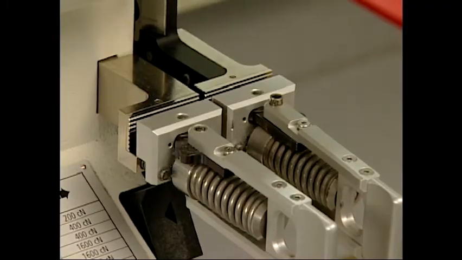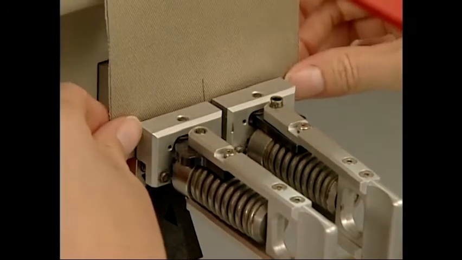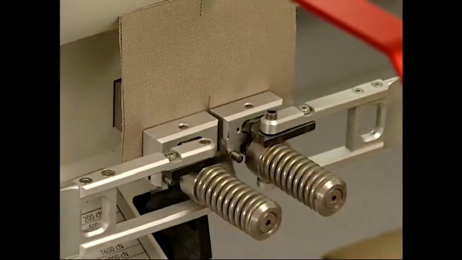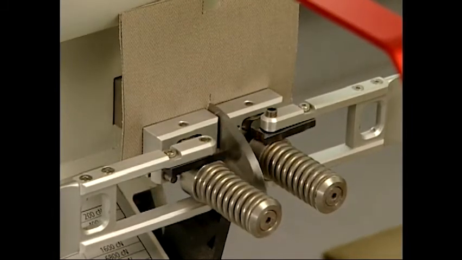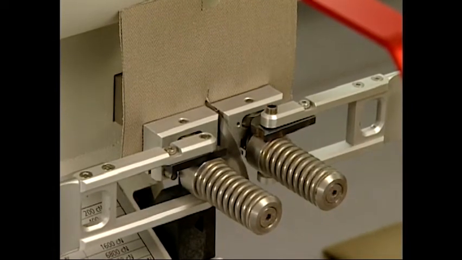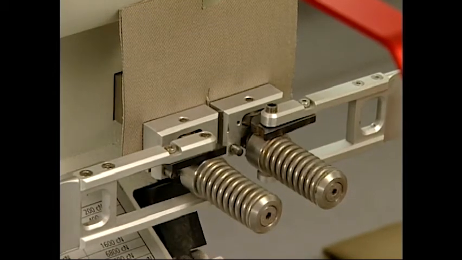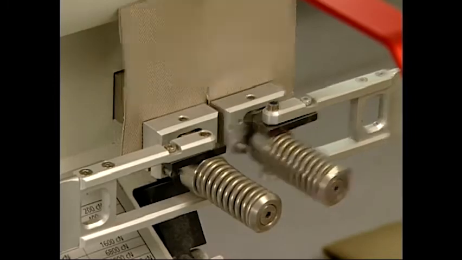The tester makes use of a stationary clamp and a clamp mounted on a pendulum that is free to swing away from the fixed clamp. After the specimen is clamped in the tester, the slit is cut. The pendulum is activated and the two clamps move in opposite directions, tearing the specimen through the fixed distance of the sample.